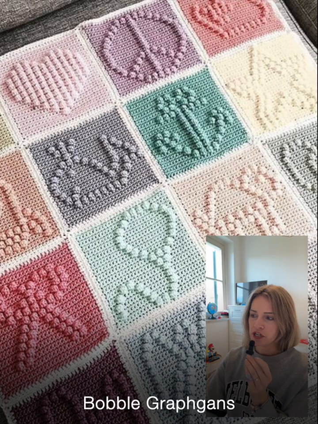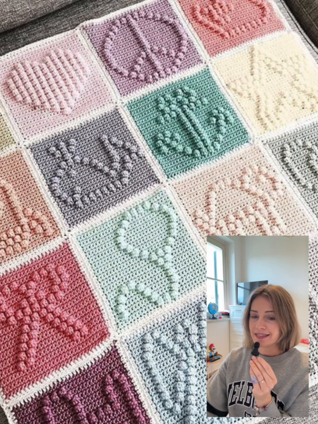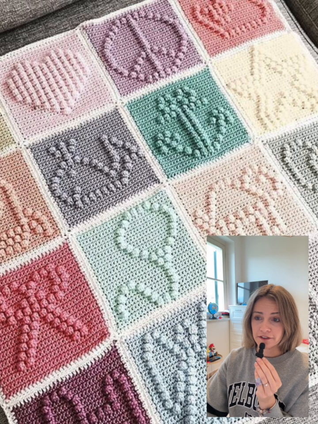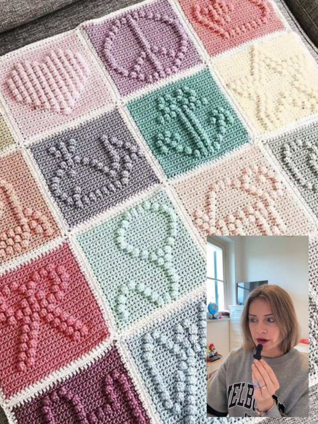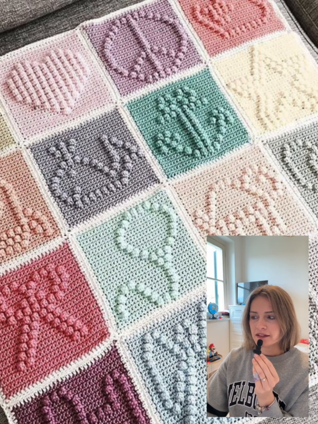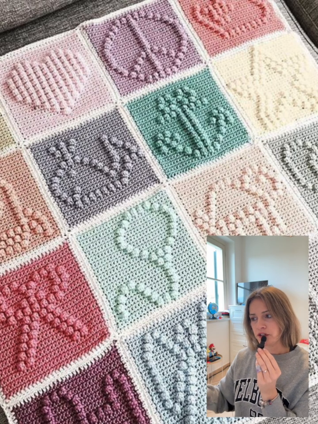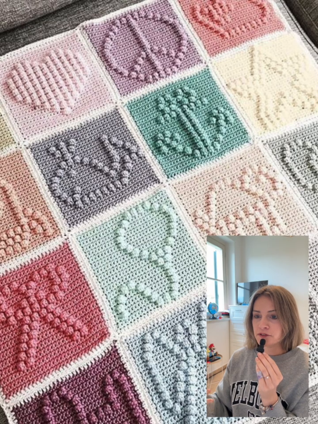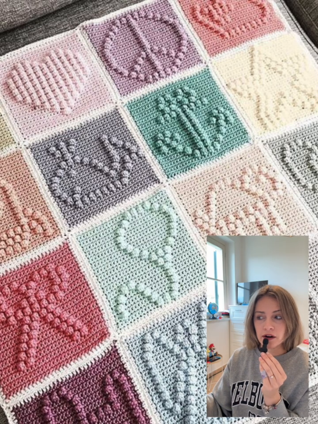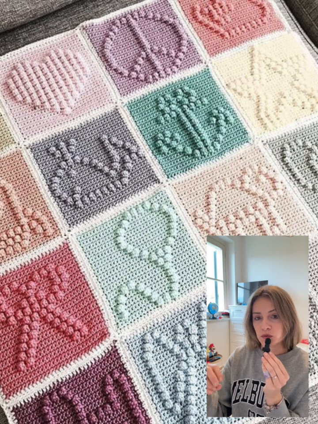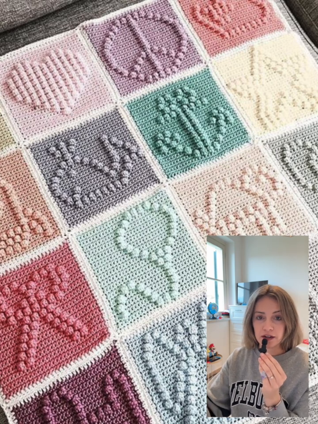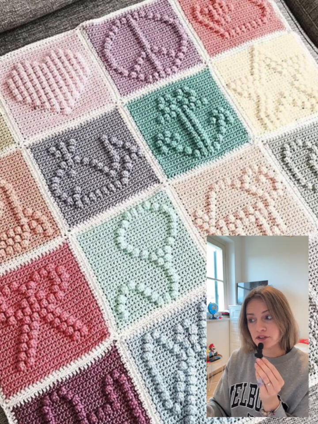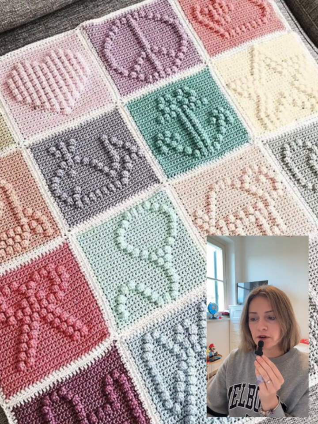Another popular crochet method that came out about 10 years ago, so around 2015, is the Bobble graphghans. So this is another way to play with texture in your crochet and make a picture out of something. So this is just doing single crochets in a square, and then you do bobble stitches where you want the shape to take form. And you can also design this yourself using certain software.